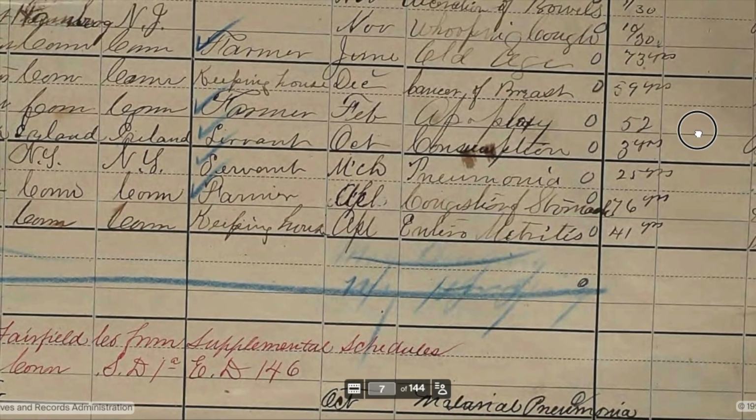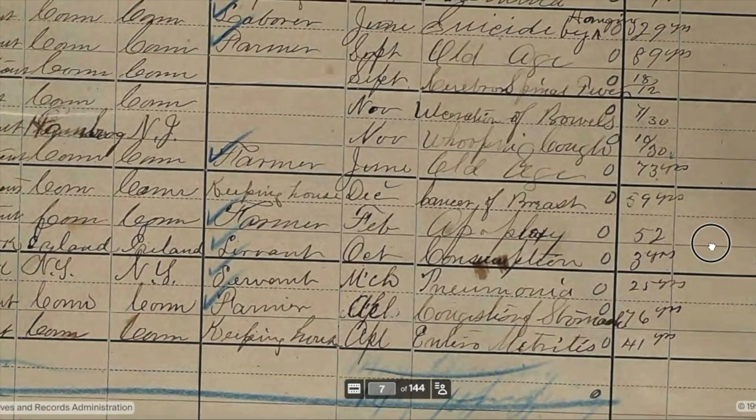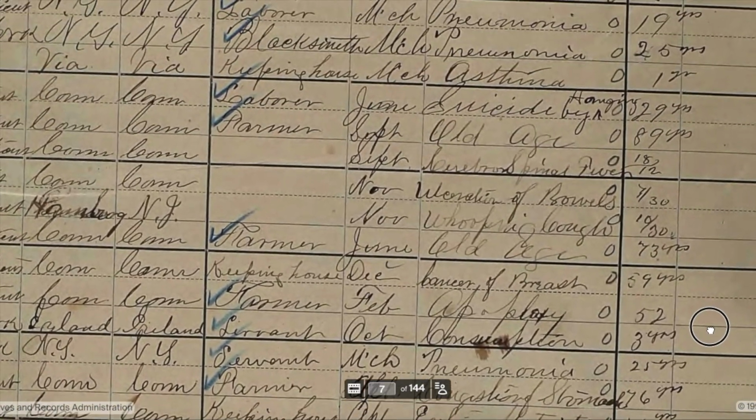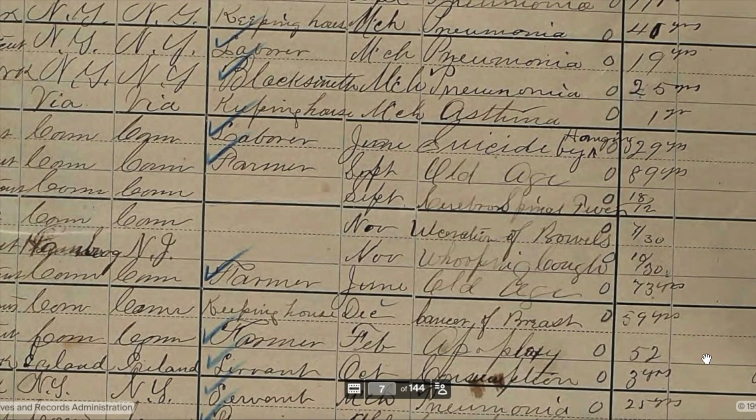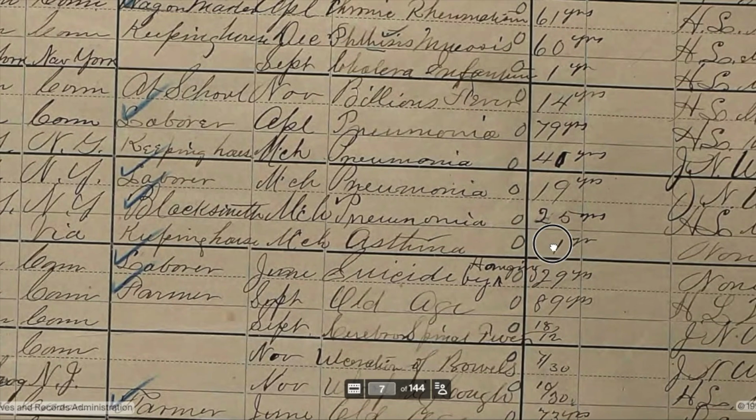If you do find that your ancestor is in the mortality schedule for the district that they died, but not where they resided, be sure to check out the mortality schedule for the town in which they actually resided as well. Lastly, we see a column that was added for the attending physician in 1880.